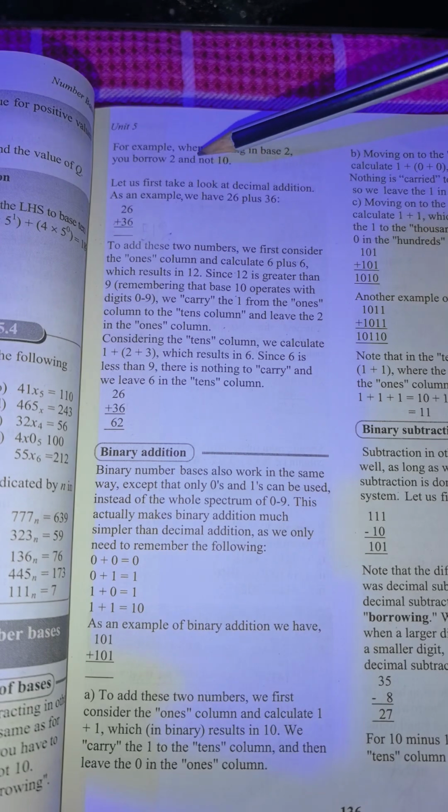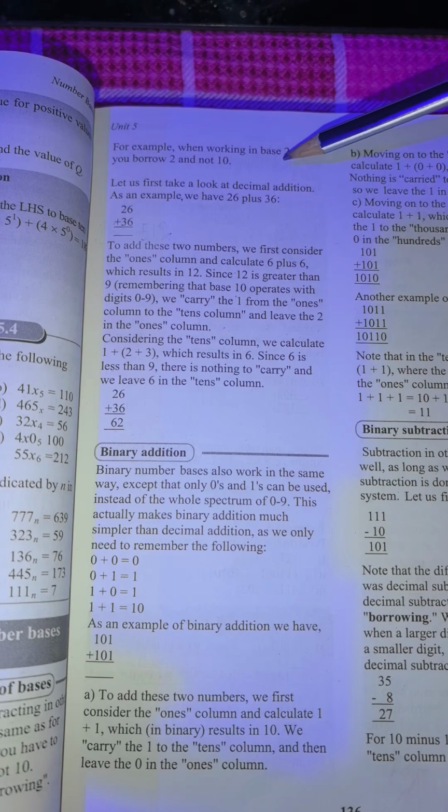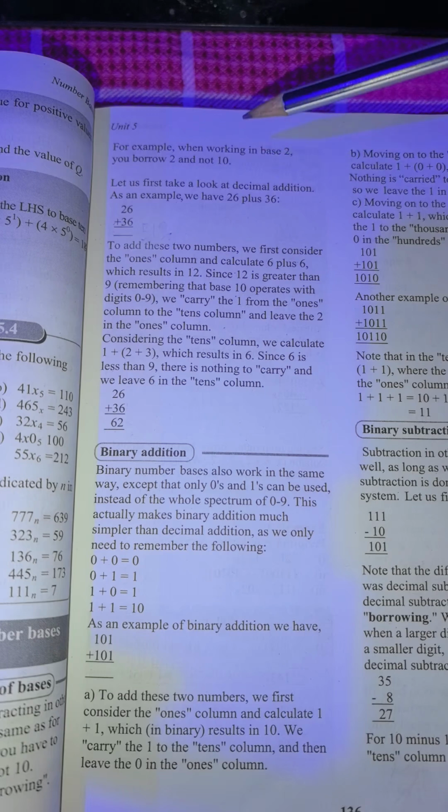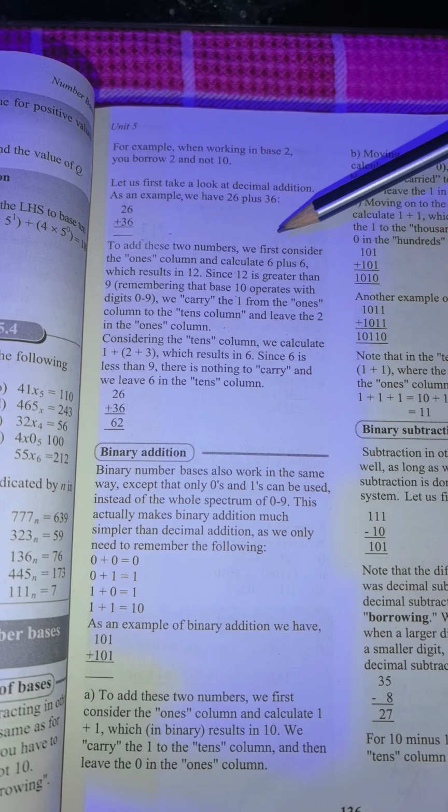So now, let's look at this example where we do addition on 26 plus 36. To add these two numbers, we first consider the ones column and then we calculate 6 plus 6. Let's also take this understanding that in numbers we have something we call place values. Typically for positive numbers, the place values start from the right and move to the left. So we have ones, tens, hundreds, thousands, ten thousands, hundred thousands and so on, in that sequence.